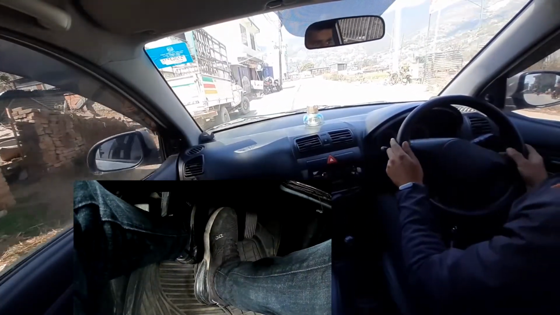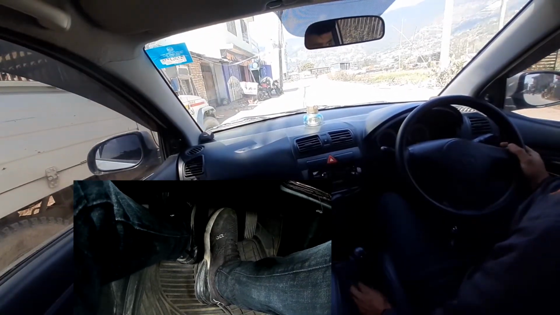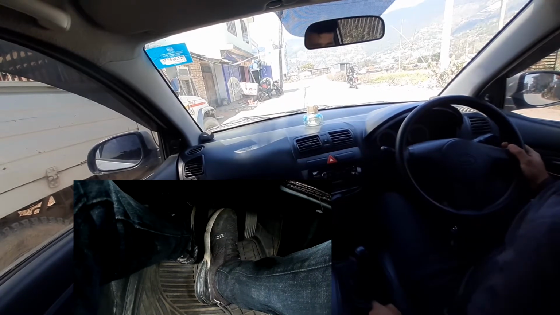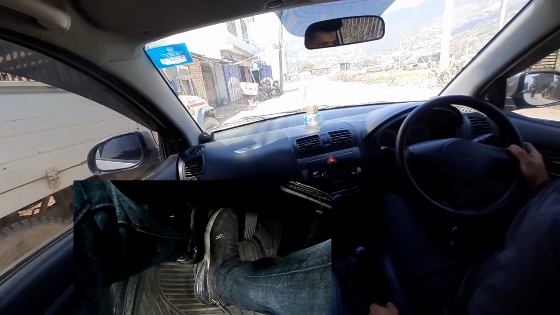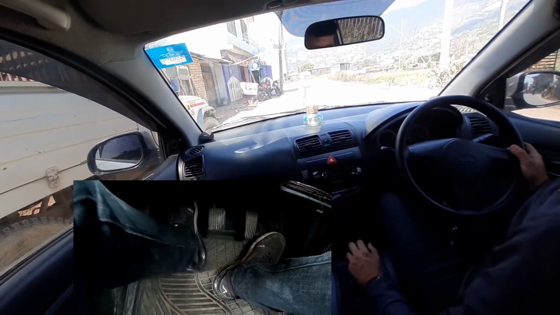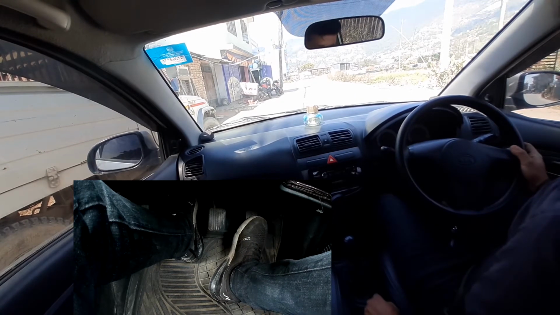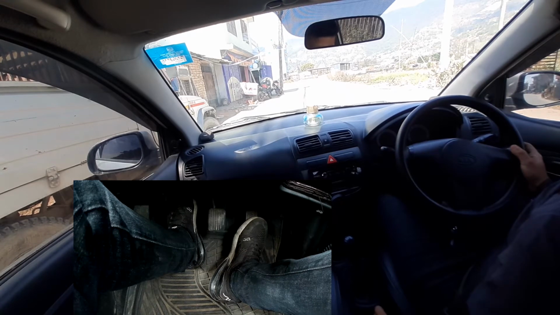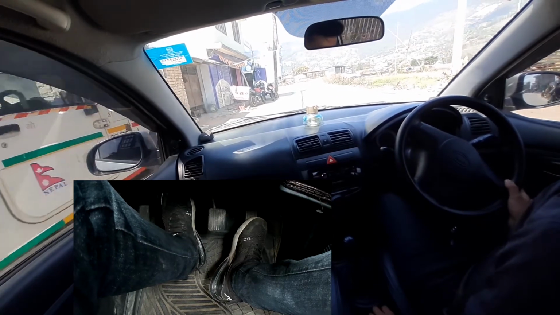So guys, I will show you once again. Put your car in neutral, engage your handbrake. After your handbrake is engaged, you can release your foot from the brake pedal, press the clutch, put your car in first gear, and rev your car to around 2000 rpm. And when you feel the biting point of the clutch, you disengage your handbrake and slowly release the clutch.